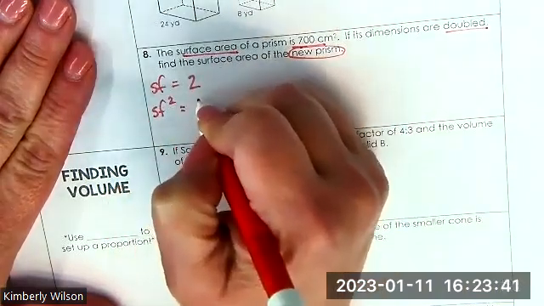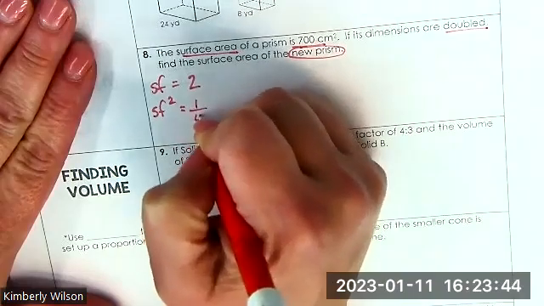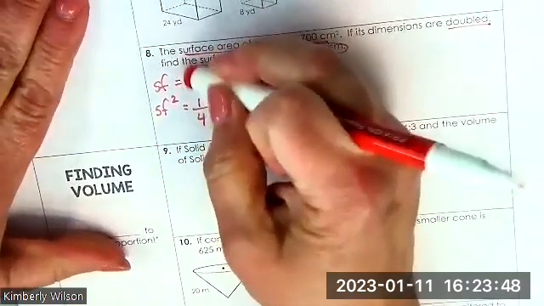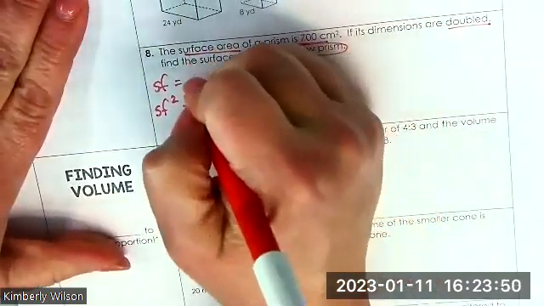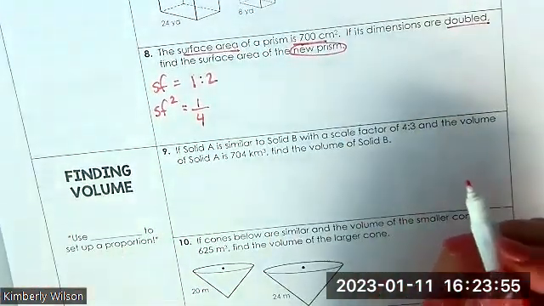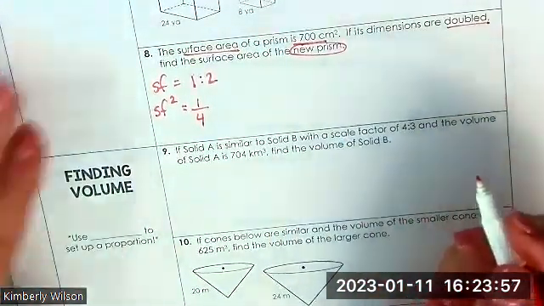So that means it's going to be 1 to 4. This is actually not 2, it's 1 to 2, because I'm making a proportion, so I have to have a ratio.